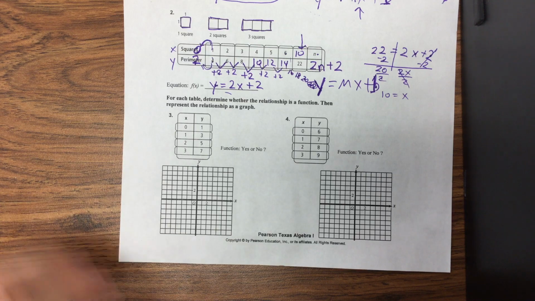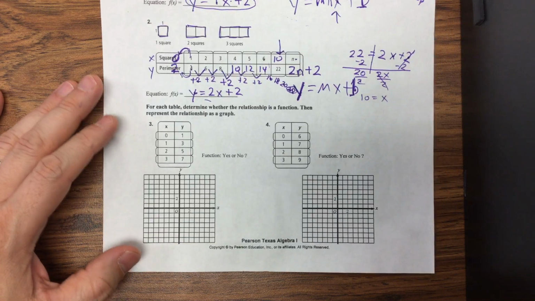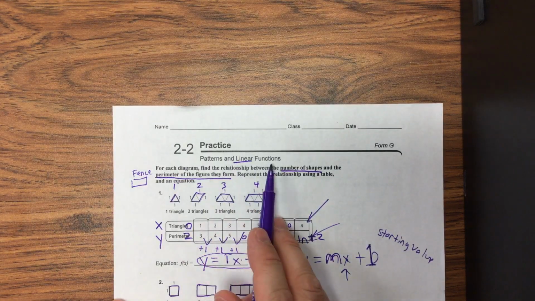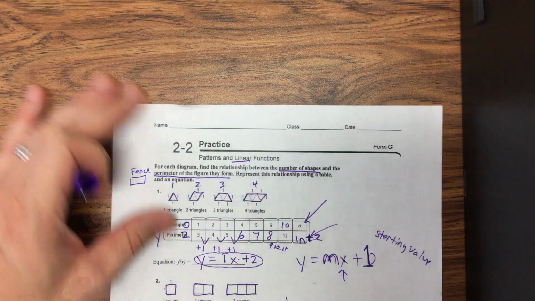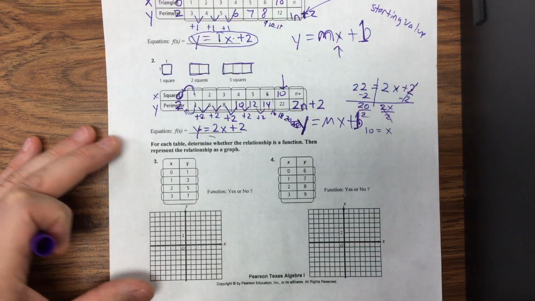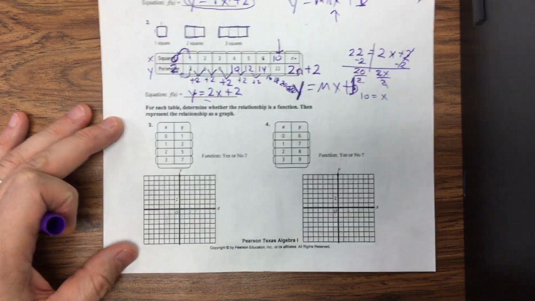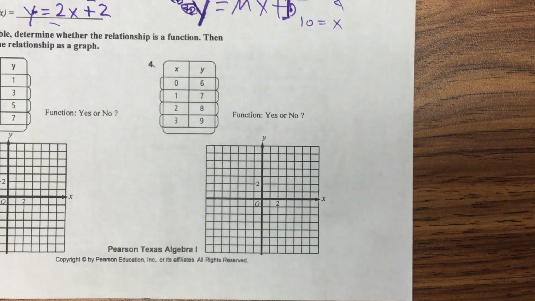I decided to go ahead and do one more for some help on this assignment. This is 2-2 practice, patterns and linear functions. We did the first two together. Let's go ahead and do one of these together so you can get a different type of example. So let's do number 4.